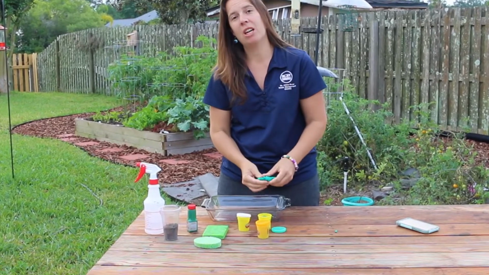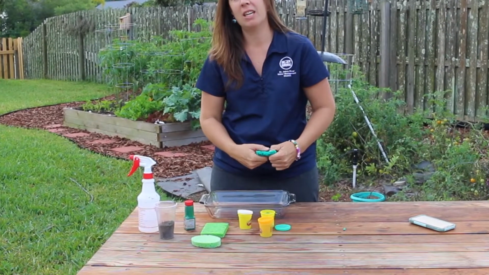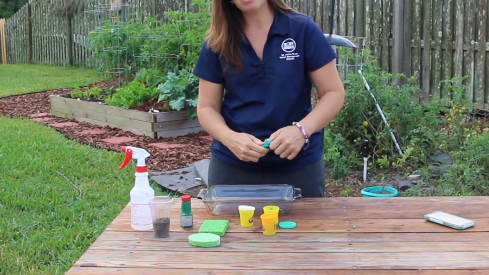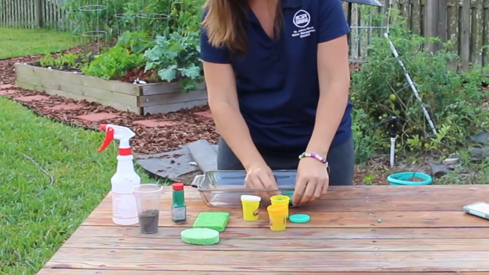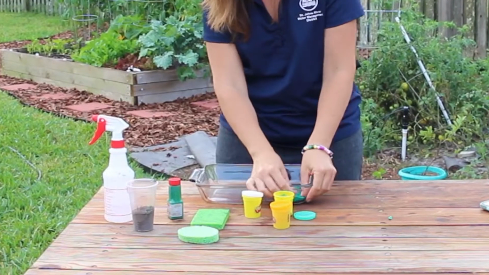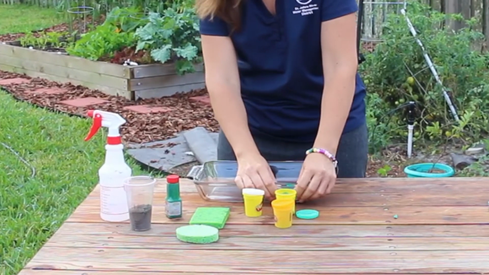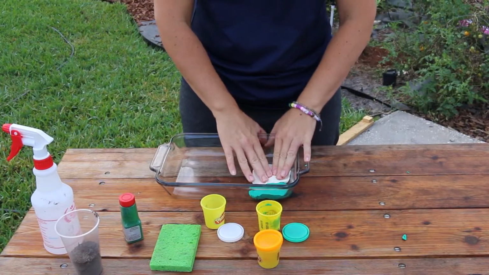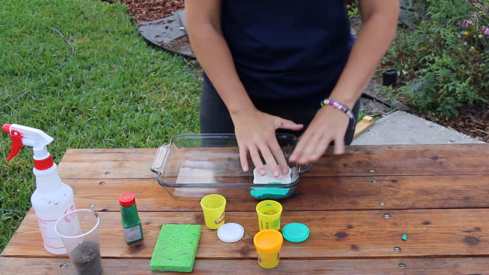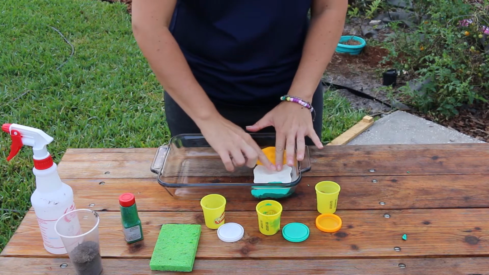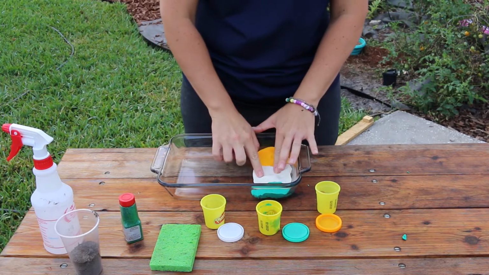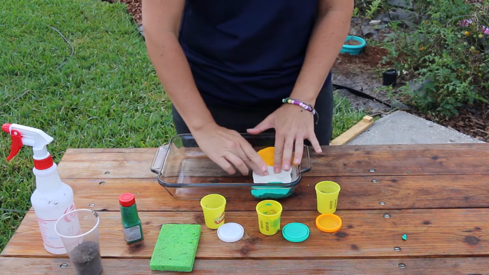And you can use different colors to represent different parts of the land. So I'm going to use some green to represent a forest. And as you're sculpting it, you want to push it up against the edge of your pan to seal it. So here we're adding another color in. You can even sculpt meanders or curves to represent those streams.